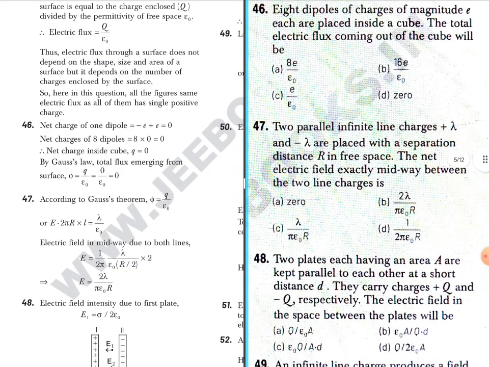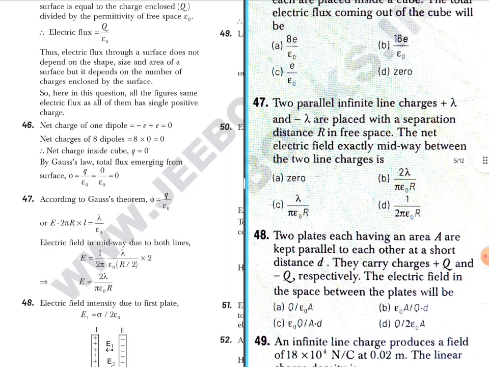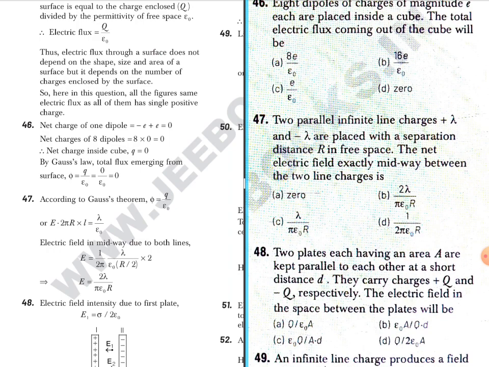The two parallel infinite line charges, plus lambda and minus lambda, are placed with separation r in space. The net electric field between the positive and the negative, nowhere between them can the electric field be 0. So the electric fields are going to add up. The separation between the two wires is r, so exactly midway between them the distance will be r by 2.